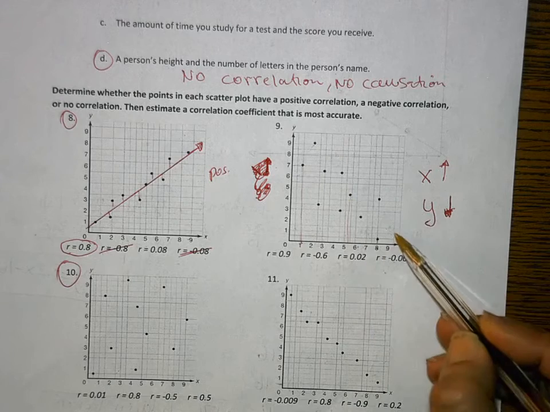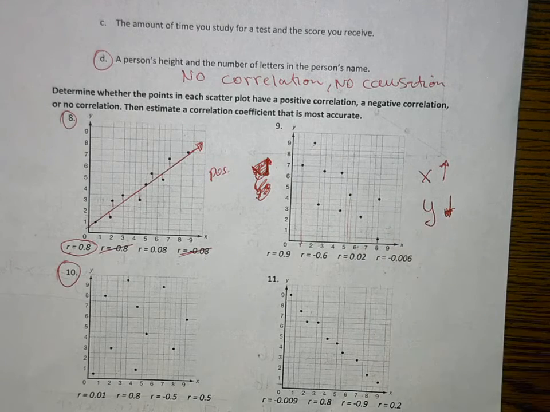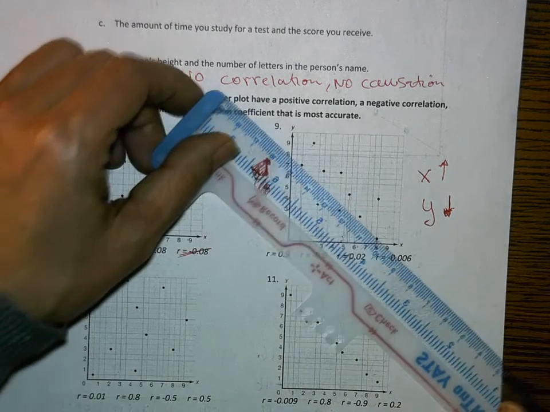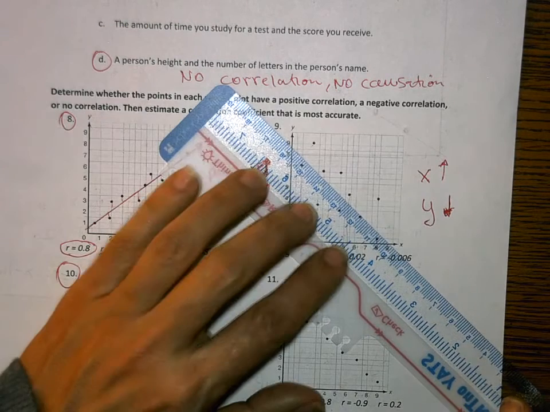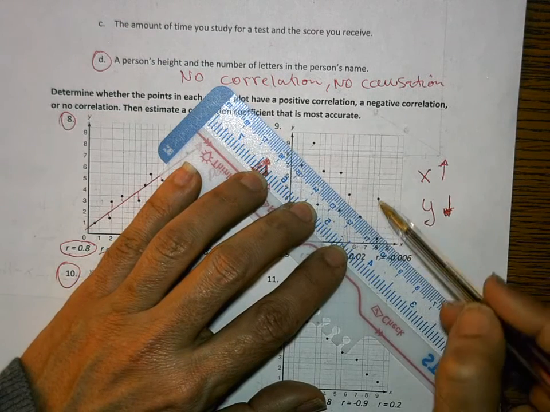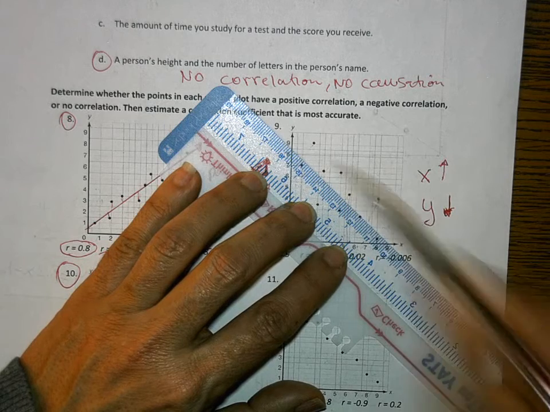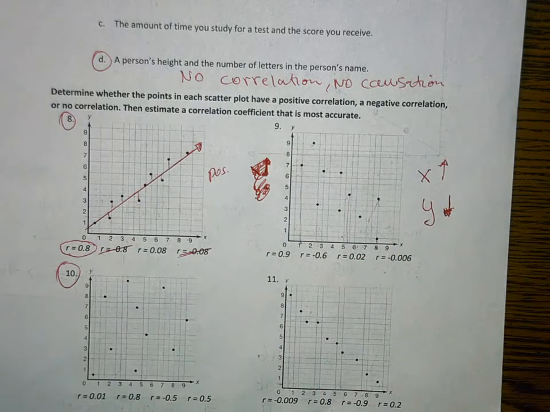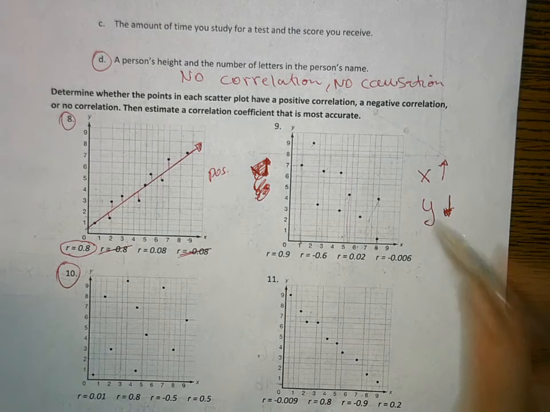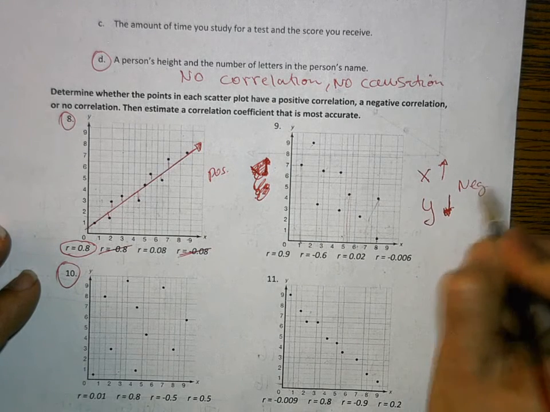Okay, if I was to draw a line, I would try to draw a line right in between some of the points, trying to make them as close distance here to the line as possible. So you would have a negative line. I just want you to explore this kind of ideas, okay? And this would be a negative correlation, so you should be looking for a negative R.